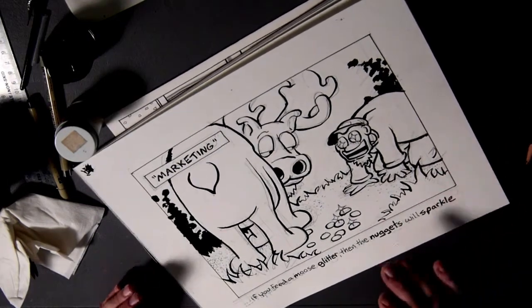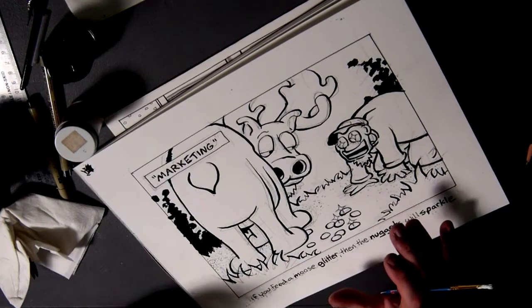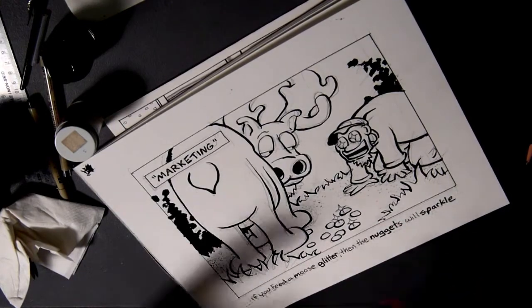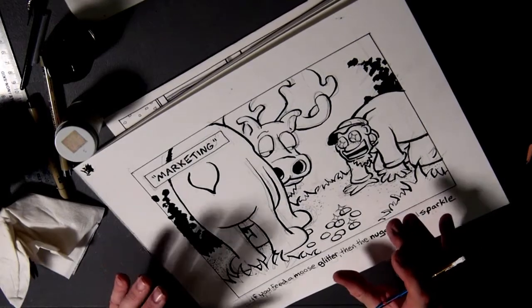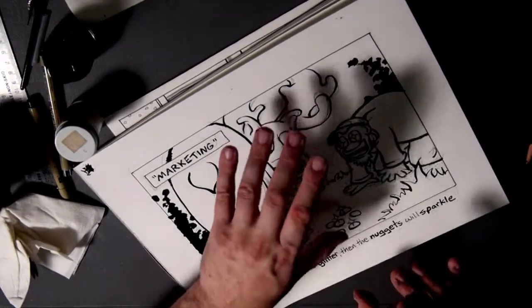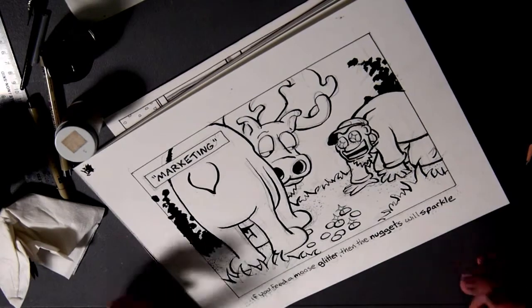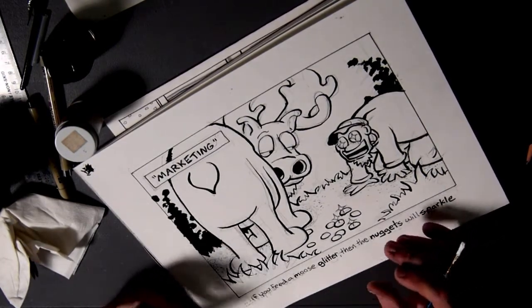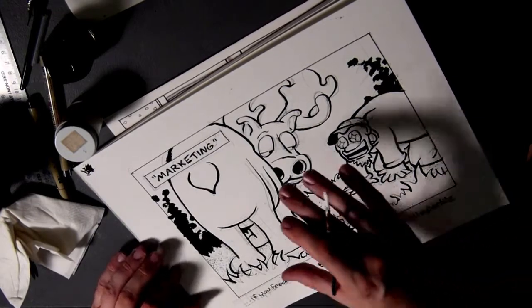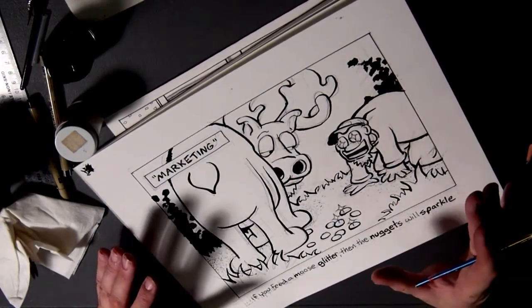McCloud identifies some categories, word specific or picture specific. In other words, there are some cartoons where all the information is conveyed through the picture alone, and the words are just kind of an afterthought. They don't add anything to it. Or the reverse: if it's word specific, the words pretty much say everything, and the picture just essentially illustrates that.